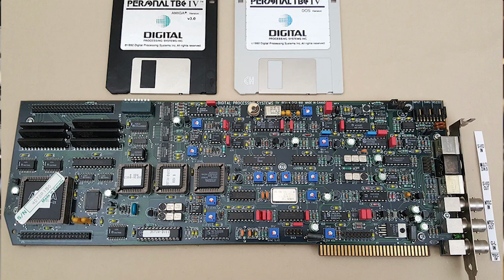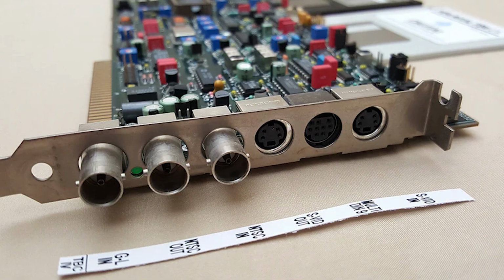All right, so we have a quick look at the connectors in the back here. When we have a closer inspection of the actual connector, we see that it has an SVHS in and out, but it also has an NTSC in and out. But the NTSC connections are BNC connectors.